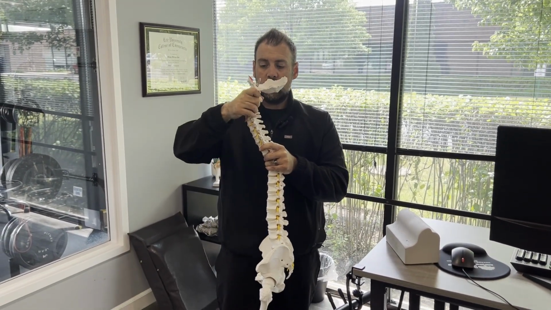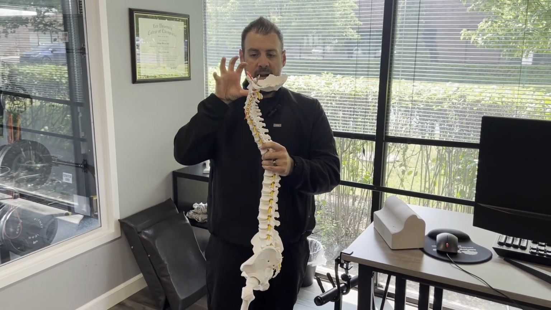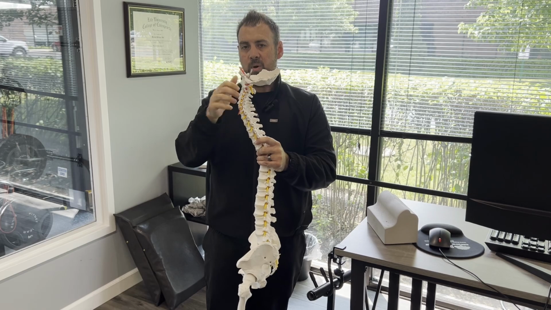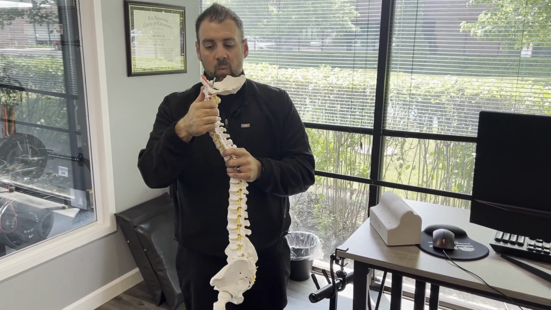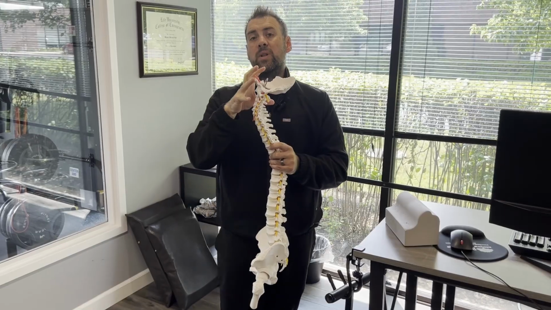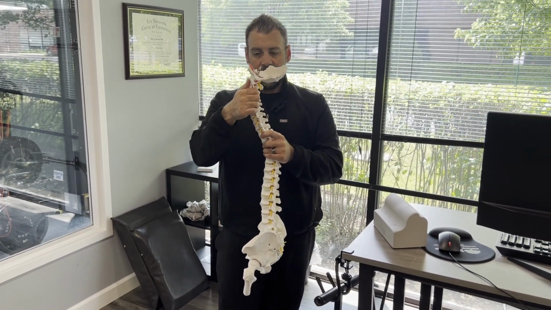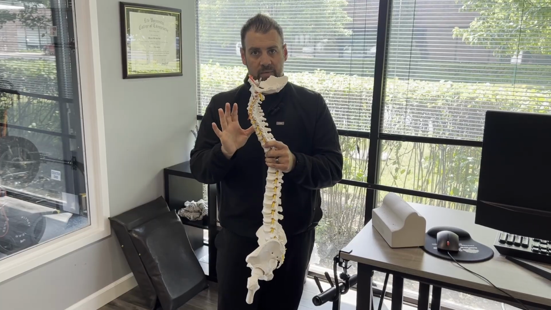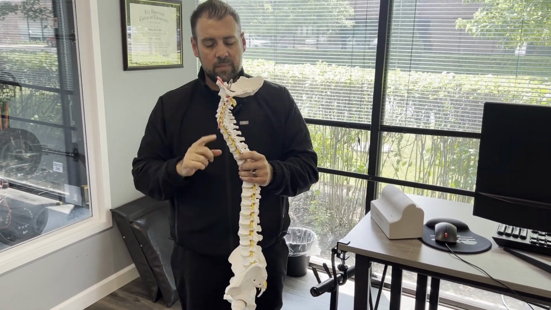This one right here, which is called a lordotic curve, that's what I want to see. When we look at an x-ray and we look at the bones in the neck, we should see a smooth C-shaped curve in there. What that smooth curve is going to do is actually relax the muscles in the neck. It's going to relax that spinal cord. This is the way it's supposed to be, because it calms down everything in the body and allows your brain to communicate to the rest of the body the way it is.